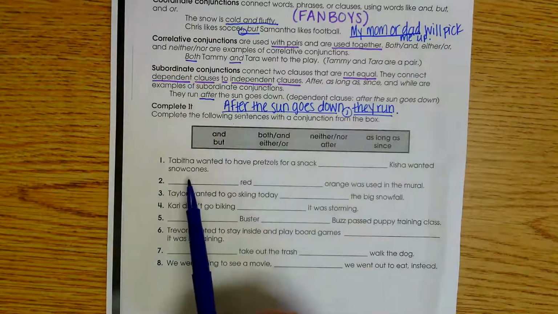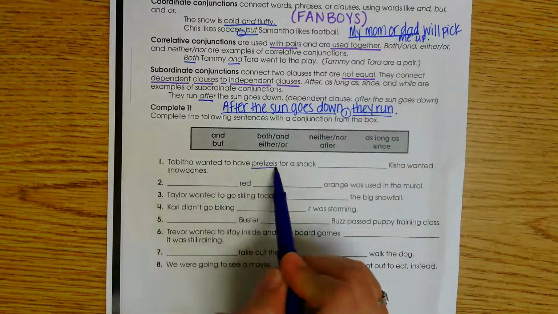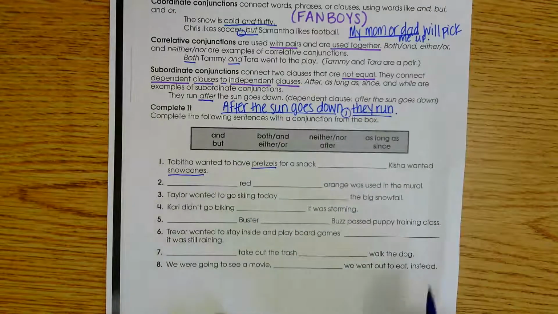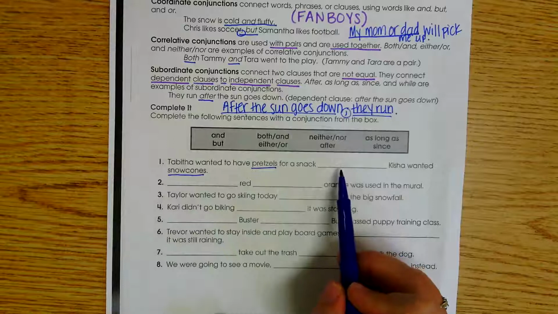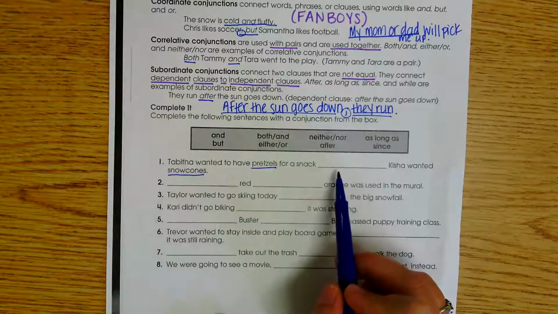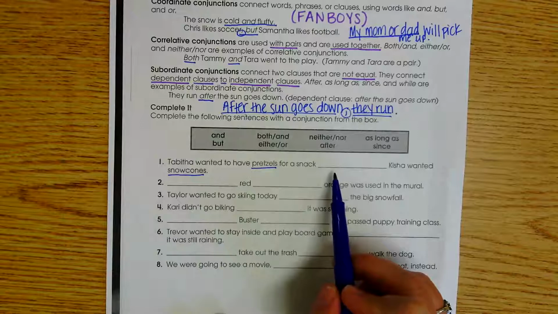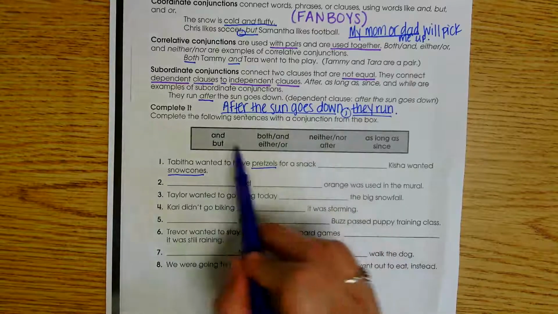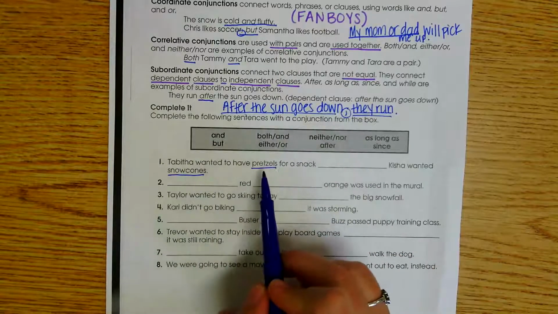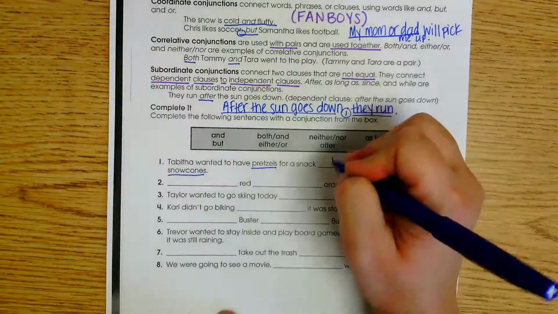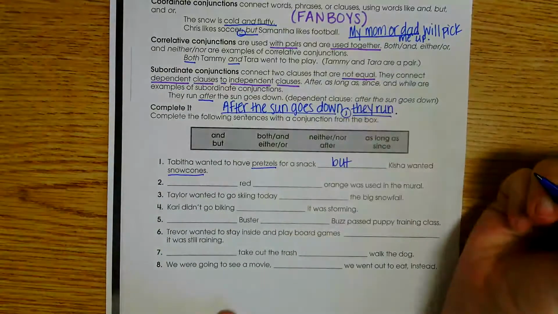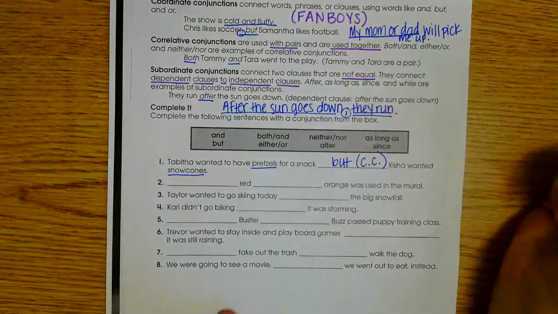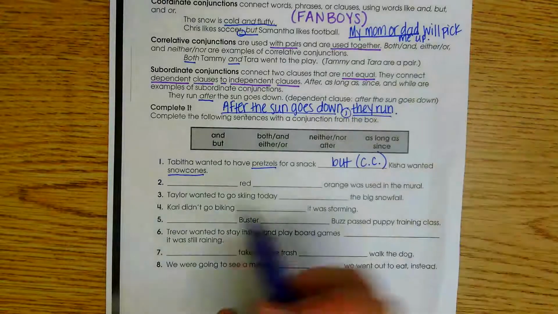Keisha wanted snow cones. So I see one person wants one type of snack, and then another person wants a different type of snack. I also see there's only one blank, so I definitely will not be using a correlative conjunction, because correlative conjunctions come as a pair, meaning 2 words have to be used. So based on my choices here, and based on what the sentence said, the best conjunction would be but. And this would be a coordinating conjunction. So I'm going to put CC for coordinating conjunction. Look at number 2.